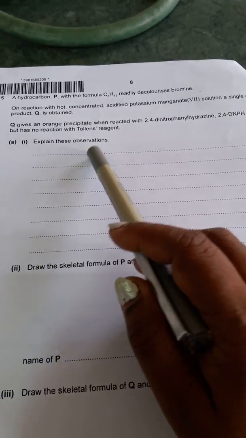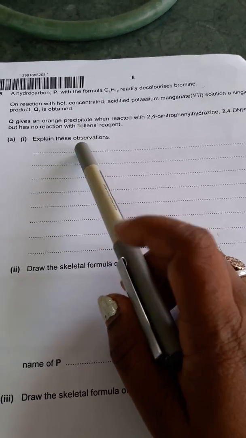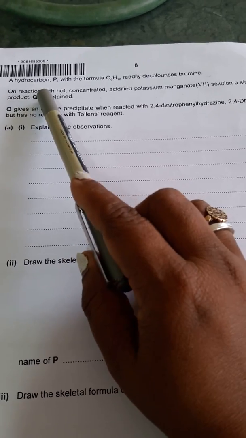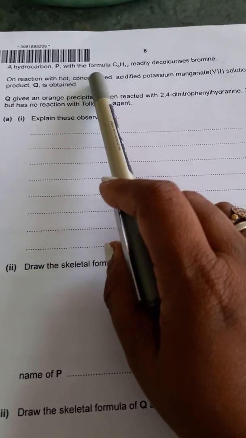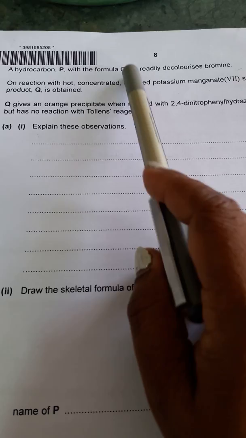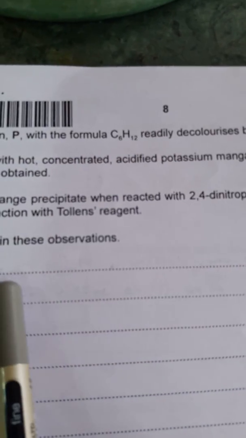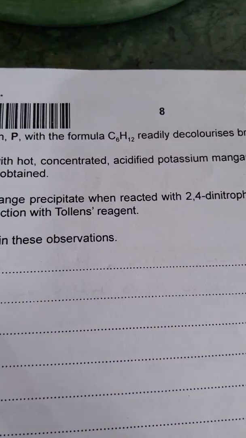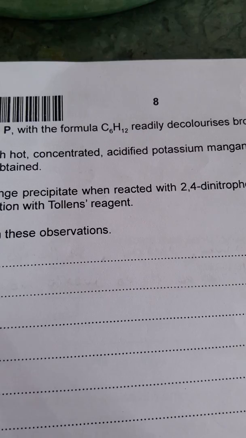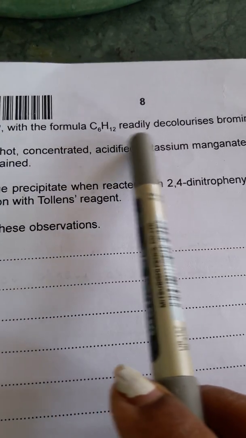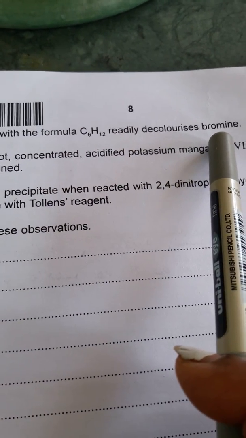Okay, so now we know a few things about the hydrocarbon, right? The formula shows the general formula CnH2n, C6H12 shows that. So obviously we know this is an alkene, right? Alkene readily decolorizes bromine.